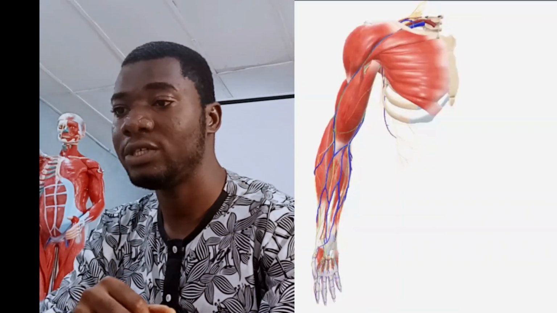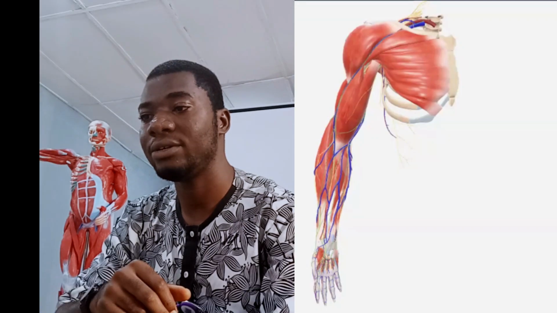We will be discussing the regions of the upper limb, the bones in the upper limb, the muscles, the arterial supply to these muscles, their innervations, the venous drainage, as well as the lymphatic drainage. So for the regions of the upper limb, the first region is the pectoral region.